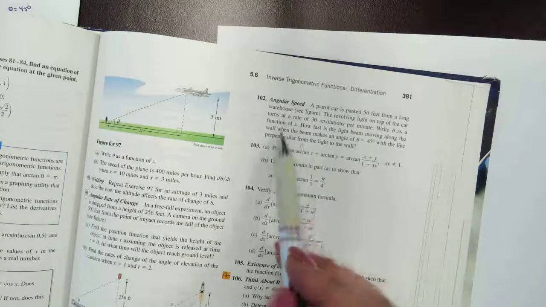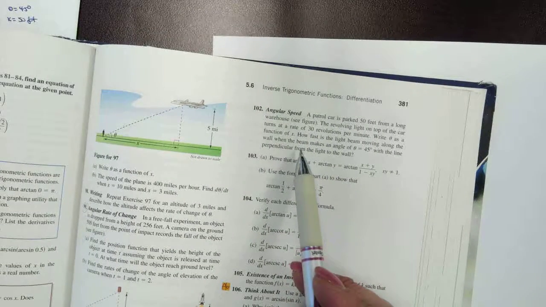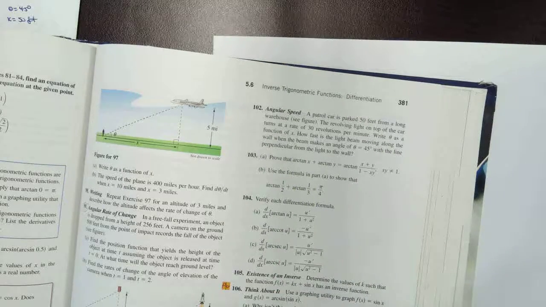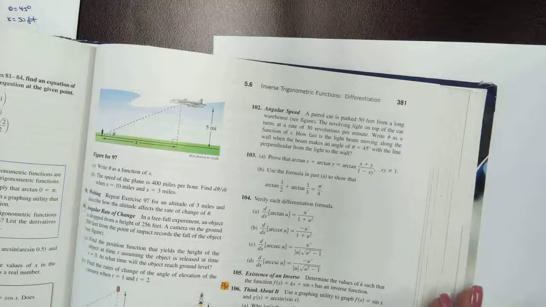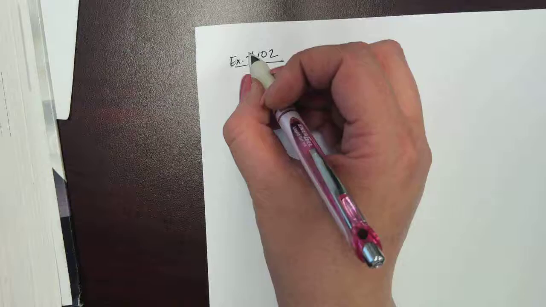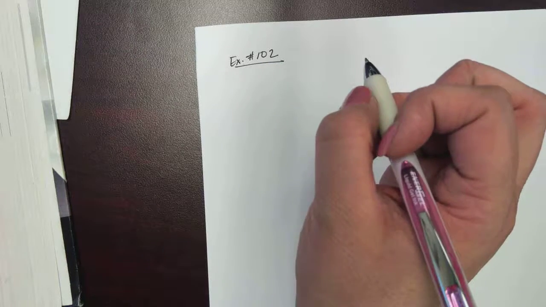Okay. It is a word problem. It's related rates. So it's on page 381 for anybody at home wanting to follow along. Lexi, we know your book is out. Okay, so a patrol car is parked 50 feet from a long warehouse, and there is a figure.